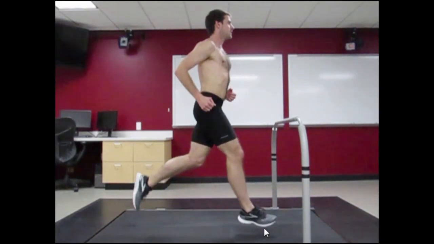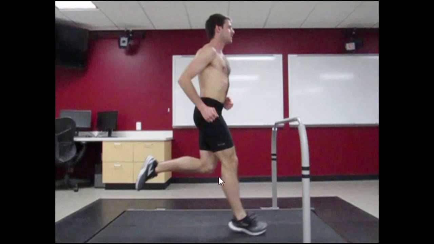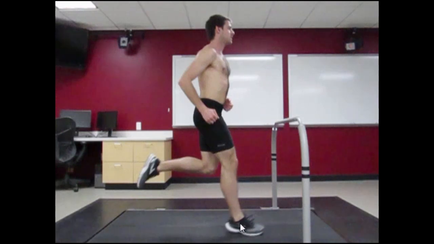For runners who land on their forefoot, this allows the ankle plantar flexors to be used to help absorb energy at the ankle joint. So by landing on your forefoot, the ground reaction force will pass anterior to the ankle joint, inducing an external dorsiflexion torque.